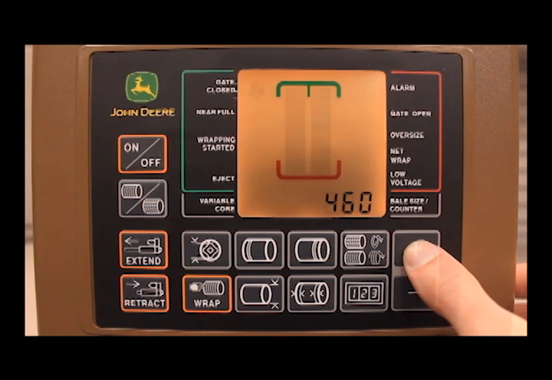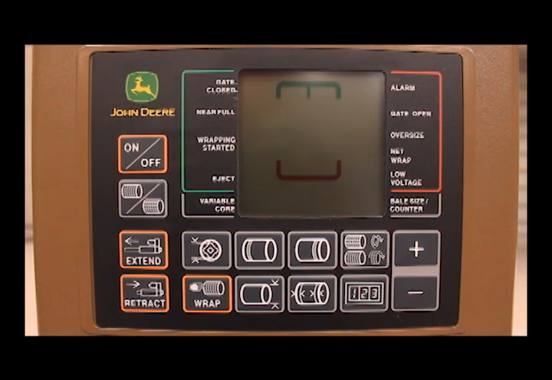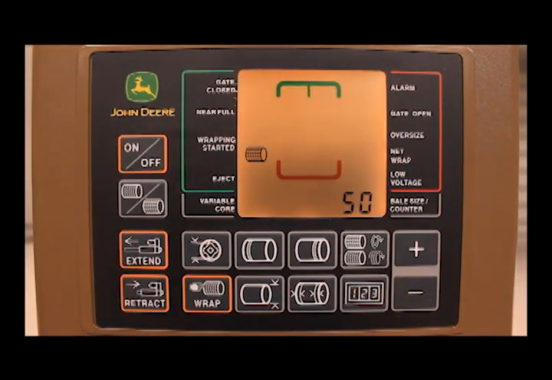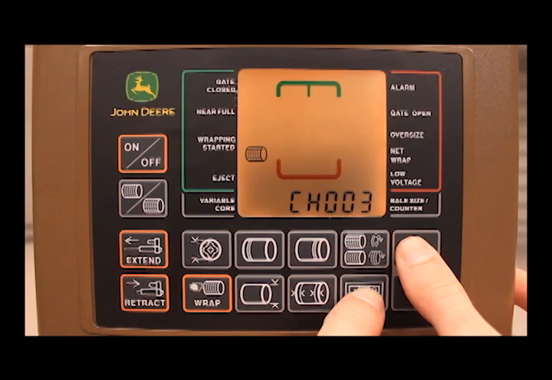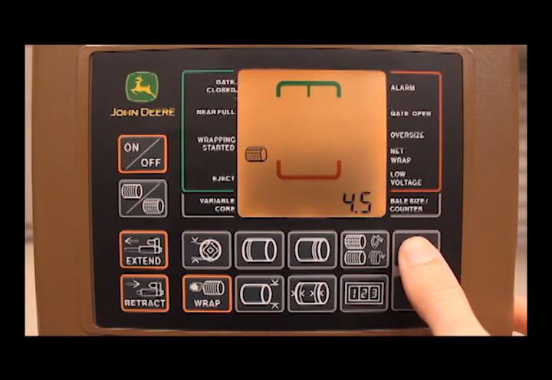Another general setting is the near full indicator set point. From the factory, your monitor will sound and display the near full alarm when the bale diameter is 4.5 inches away from the bale diameter set point. To change when this alarm sounds, enter the 100 level channels and proceed to channel 10. Use the plus or minus keys to change the set point of the near full alarm. The range is 0.5 to 10 inches. Power off the monitor to save the setting.